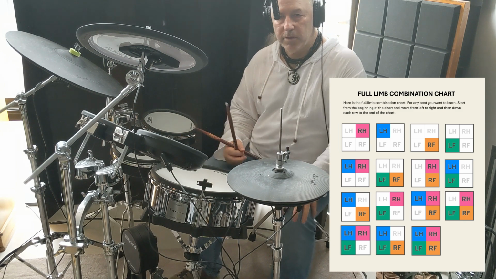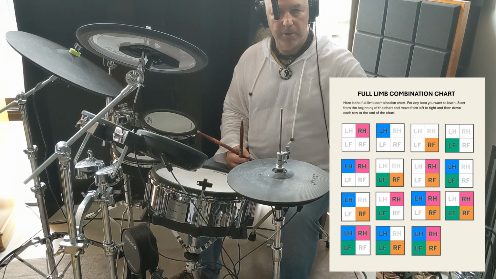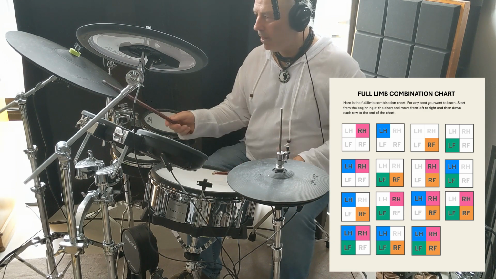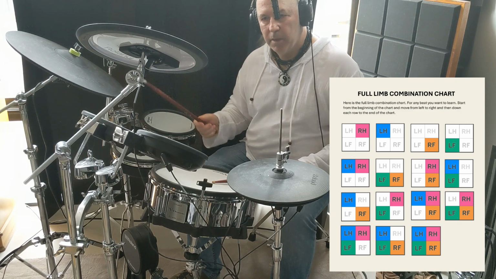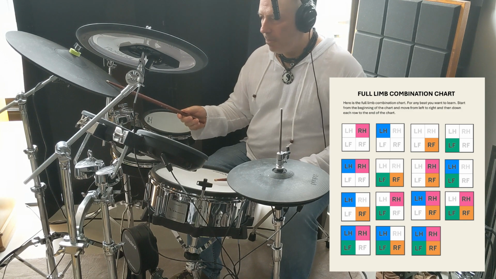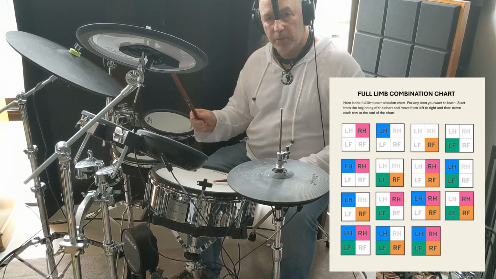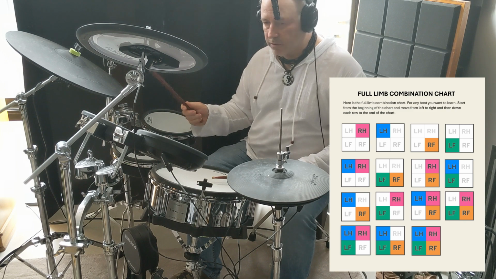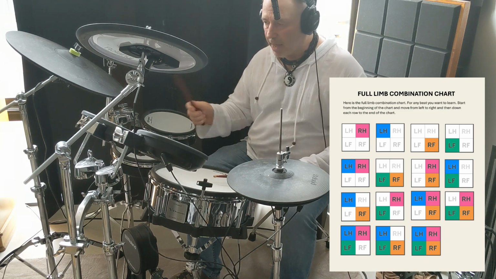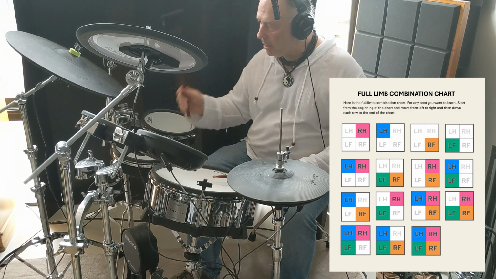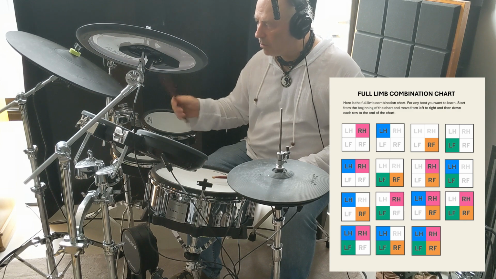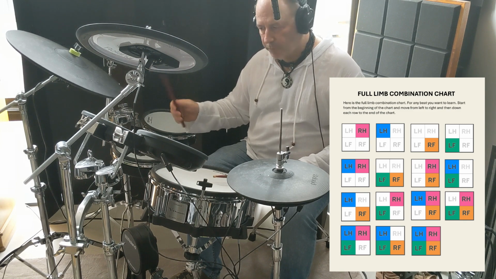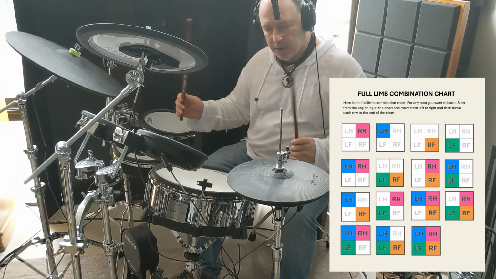All right, so now we start at the beginning of the limb combination chart because really, even if this is a simple part, we really want to make sure that the right hand is all good. So let's start there. And so what are we looking for with the right hand? Well, we're looking for nice even eighth notes that don't have any break to the pattern. For example, if I'm playing the eighth notes like this, 1, 2, 3, 4, 1, 2, just nice and even. And I don't want it to change no matter what happens, no matter what else I'm playing.